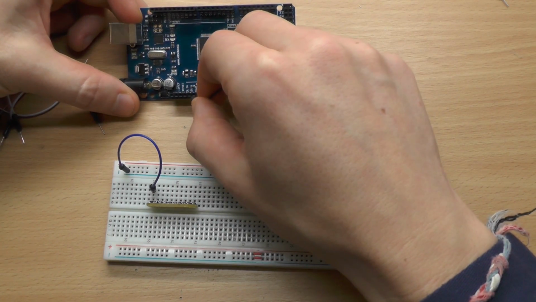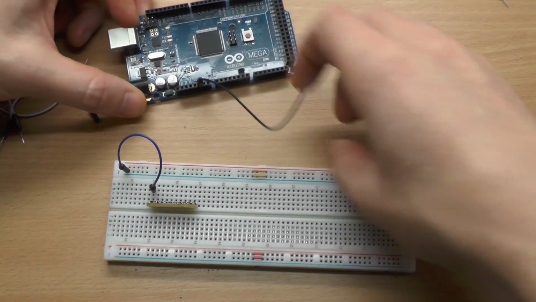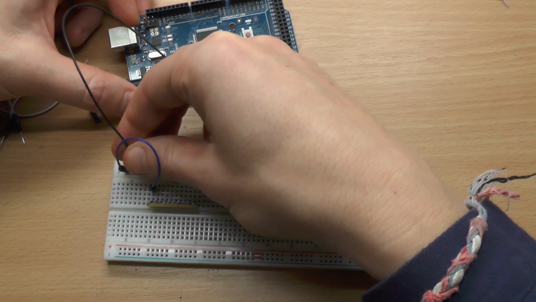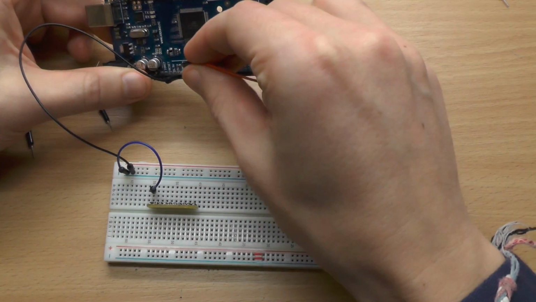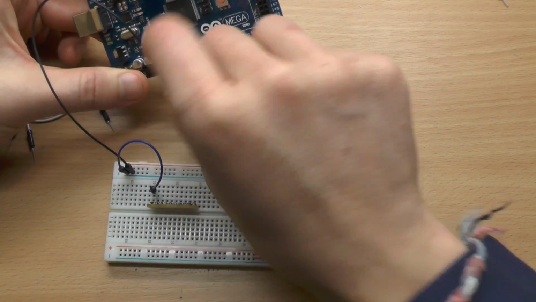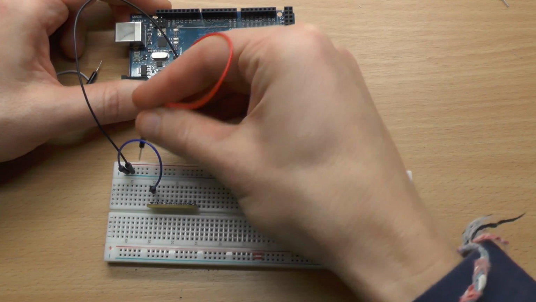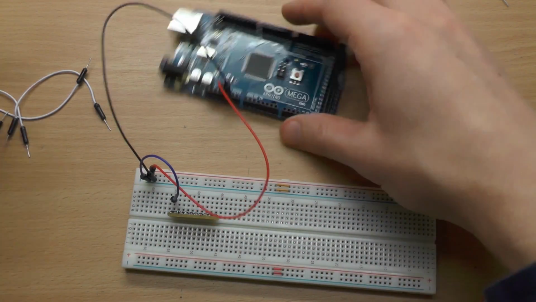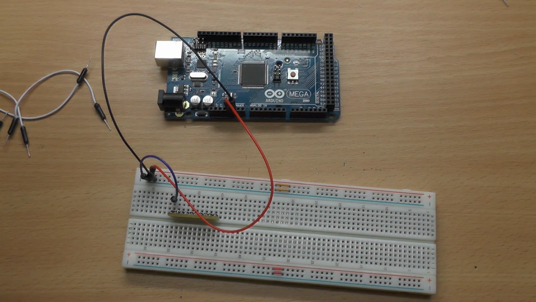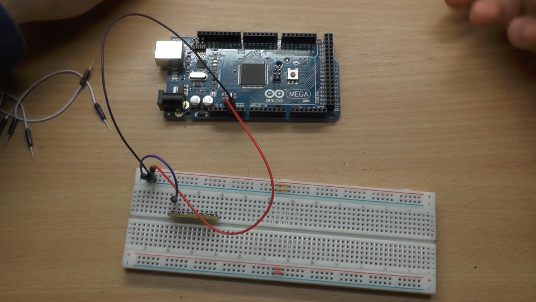So we have ground over here, and we have 5 volts here. We take this and connect it to the breadboard, so we can use the Arduino to power our circuit.